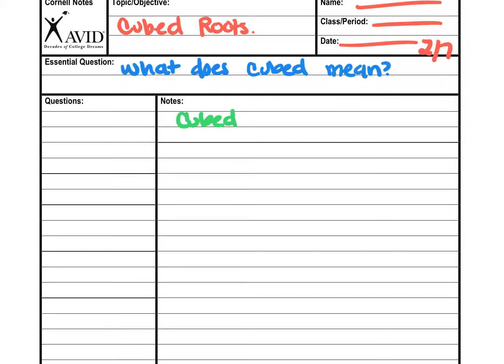Is my pen too thick here? All right, cubed means to multiply a factor 3 times. So again, cubed means to multiply a factor 3 times. So go ahead and write that down. Cubed means to multiply a factor 3 times.